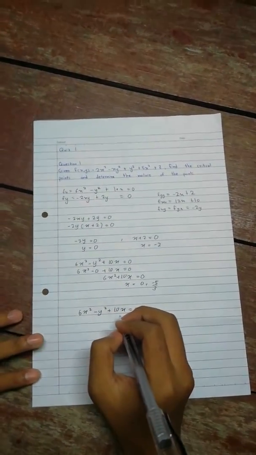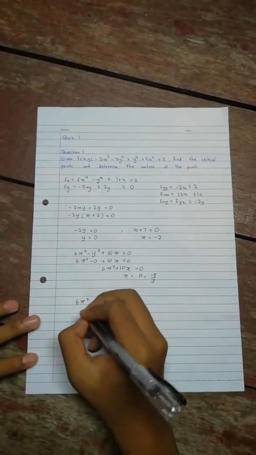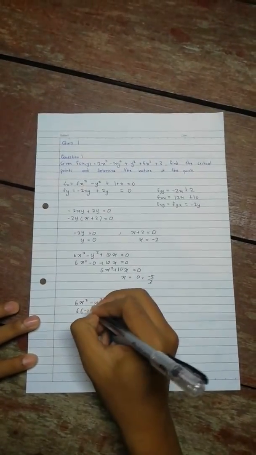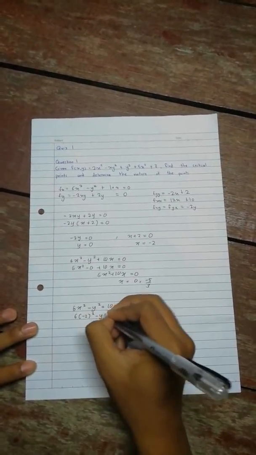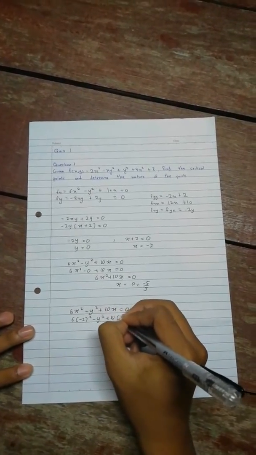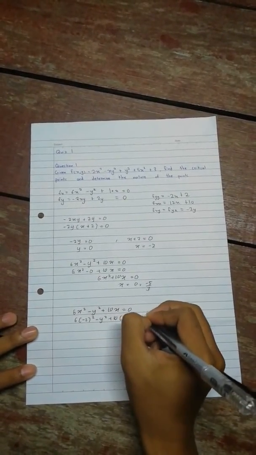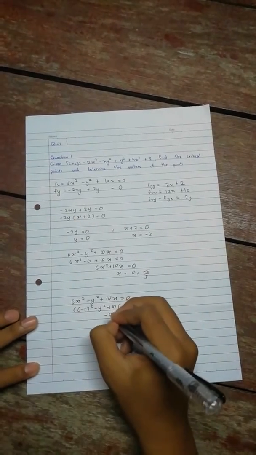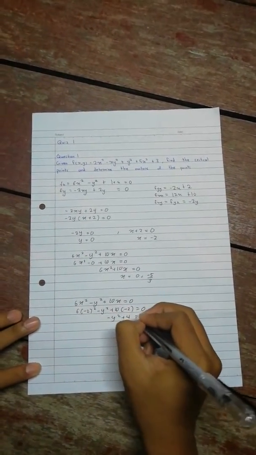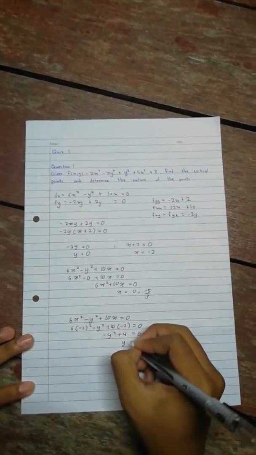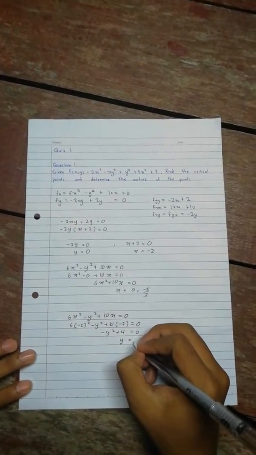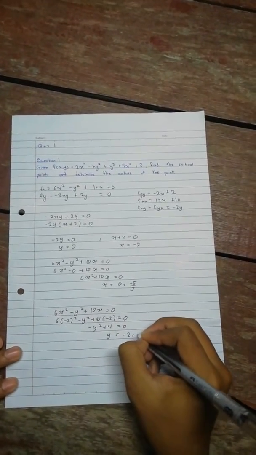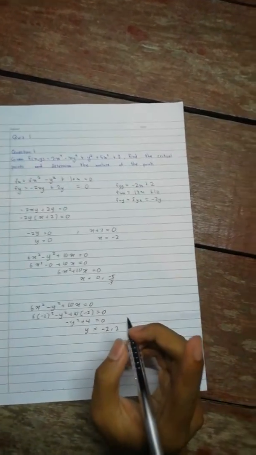Substitute the negative 2 into x. Then we also get two values of y, which is negative 2 and 2.